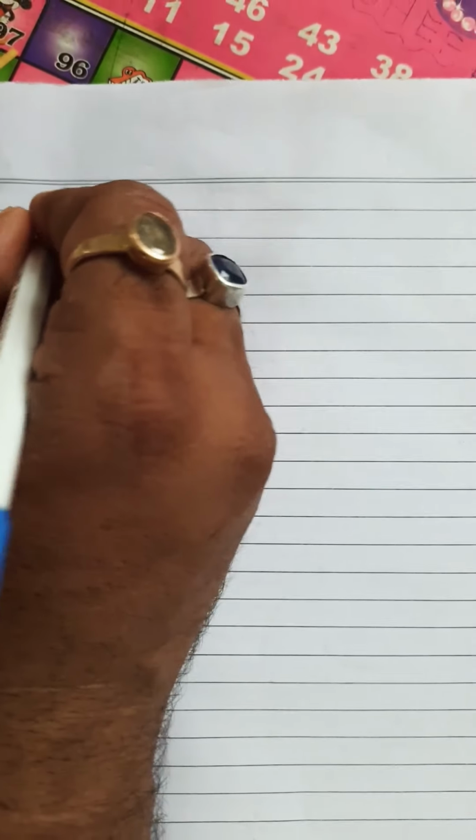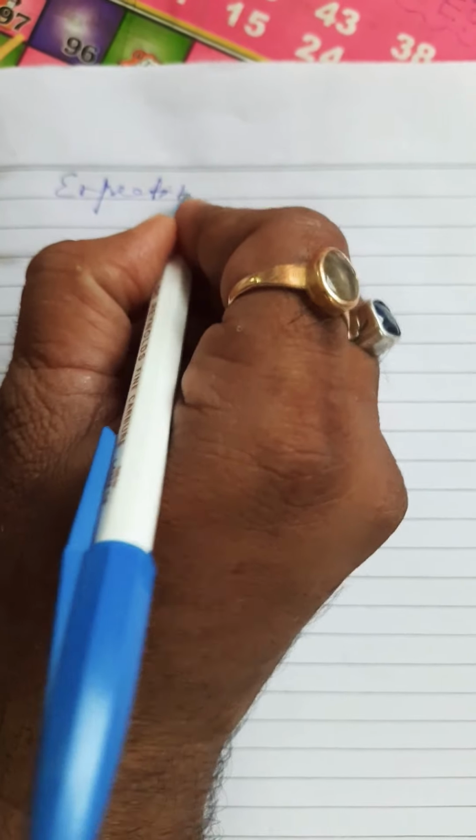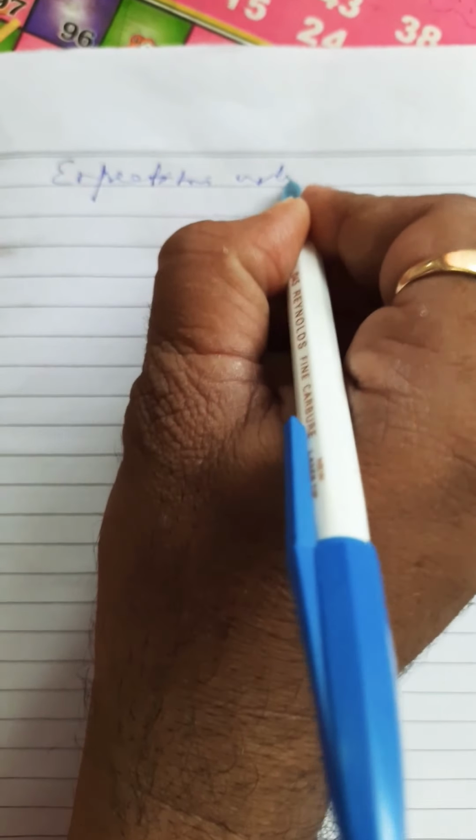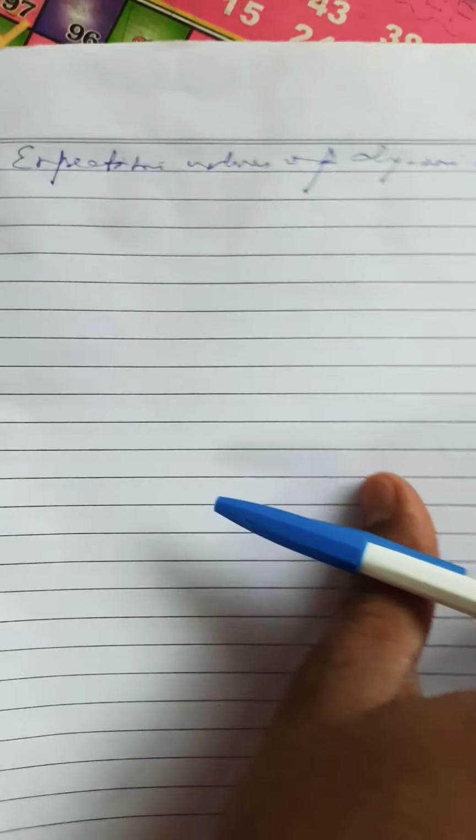Hello everyone. Again, we'll start with the lecture related to the expectation values of dynamical variables. So this is a part of paper 9, semester 4, physics honors.